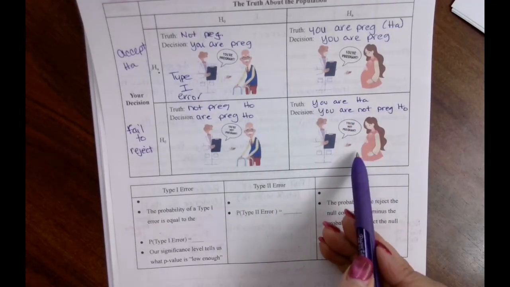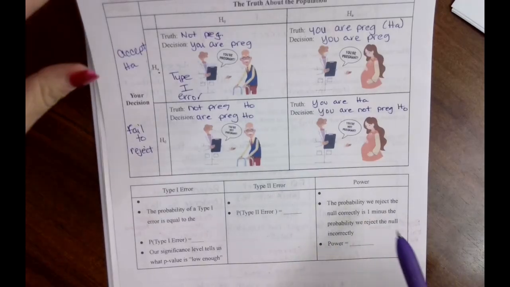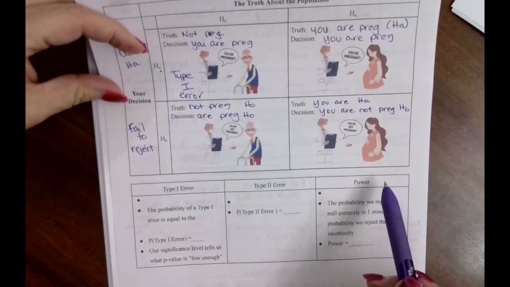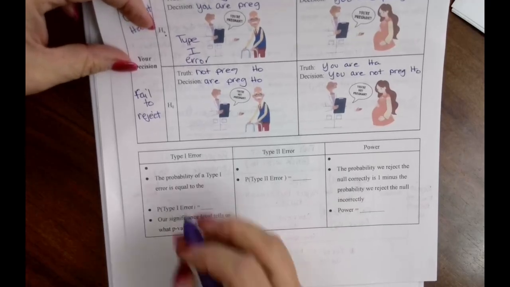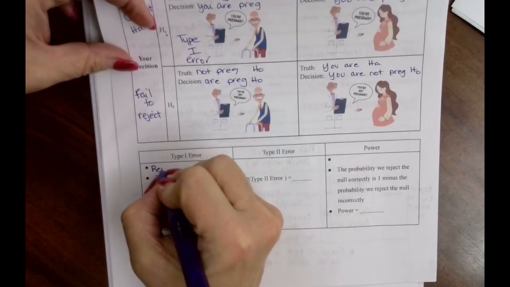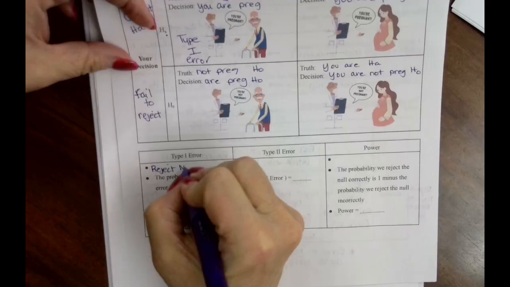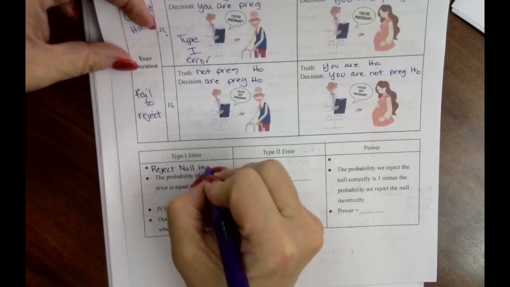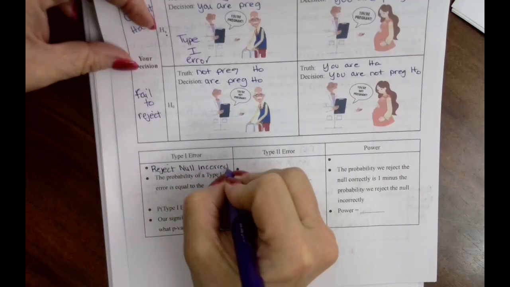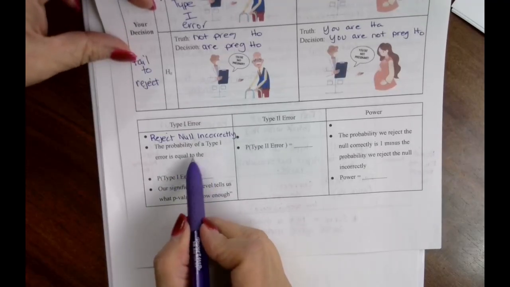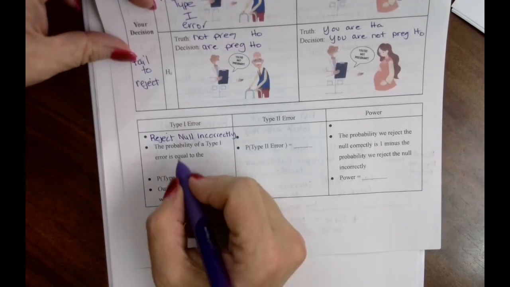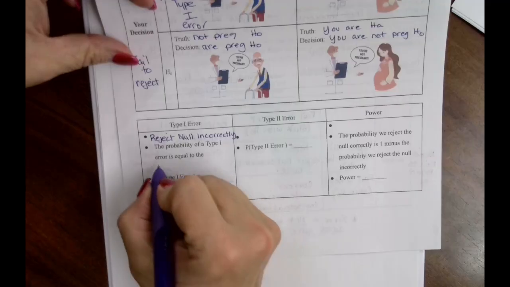She's looking at this pregnant lady saying you're not pregnant, and it's like, okay. So type 1 error. So what just happened? We rejected the null incorrectly. The probability of a type 1 error is equal to the significance level.